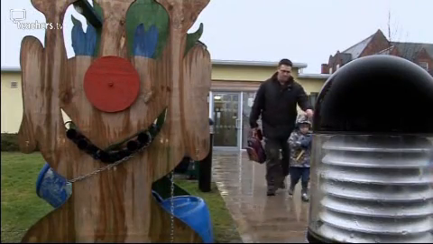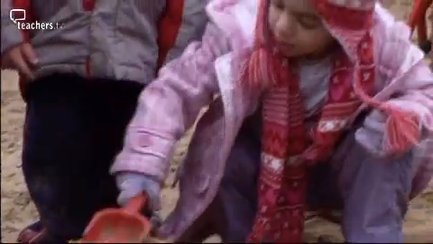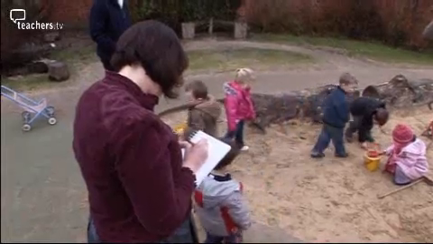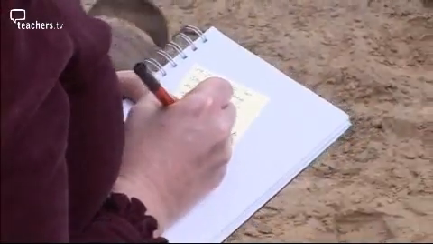The key role of the practitioners working with the children is that role of observation, and that really close detail of what actually happens and what the children do and why they do what they do. And that can be recorded in a number of ways. You may see staff making quick notes on a post-it note or making notes in a notebook.